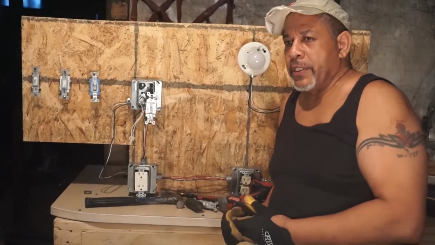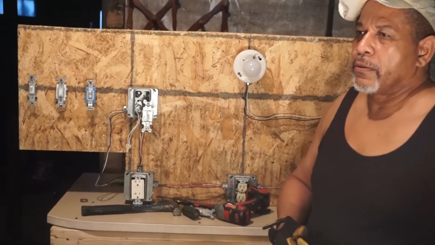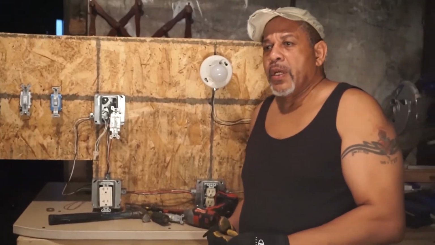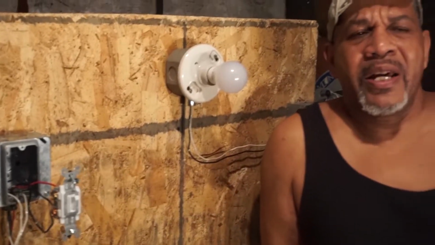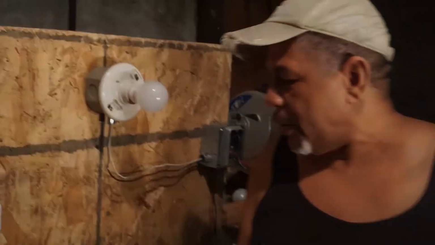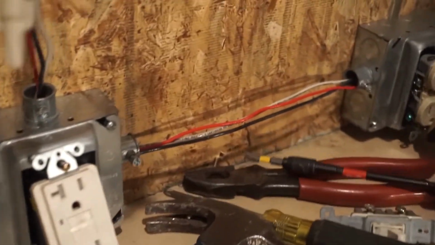First, I'm gonna get into circuitry. Circuitry consists of loads. Line equals source, where your power is coming from. Your power comes from your panel and goes up to the first plug, in this instance receptacles.